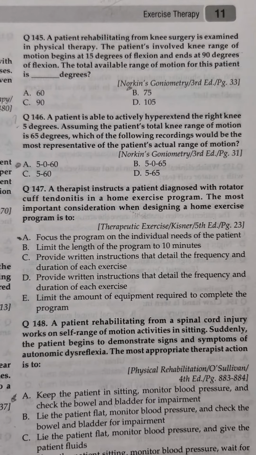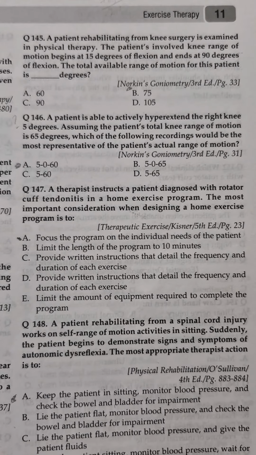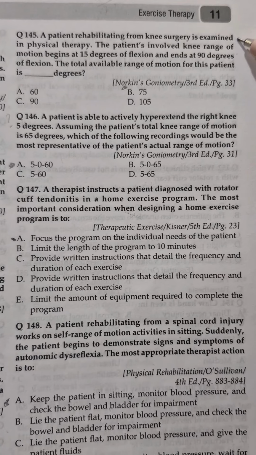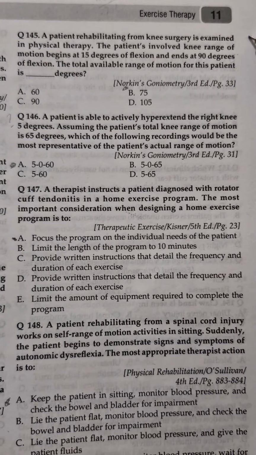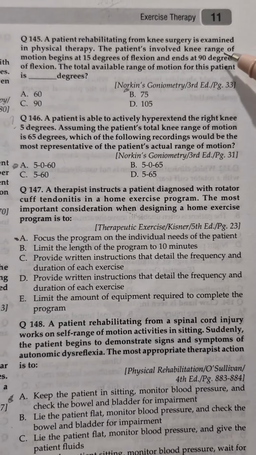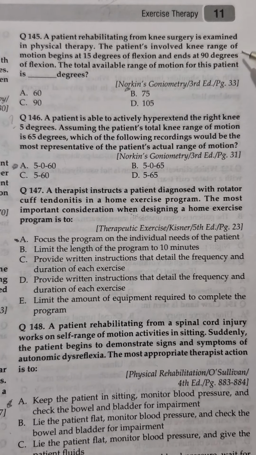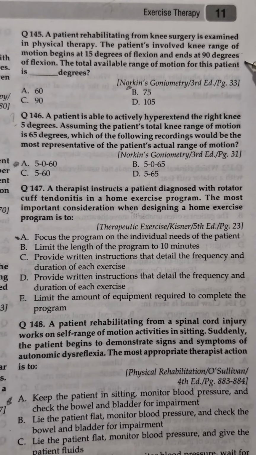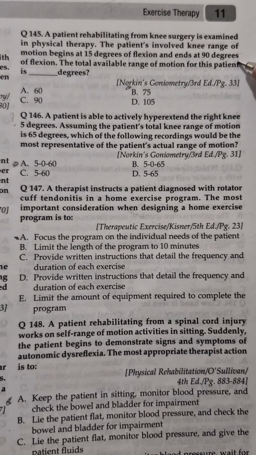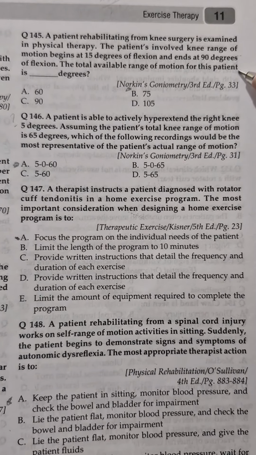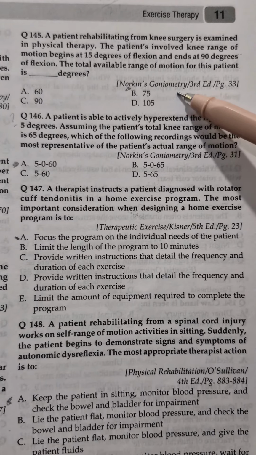Day 14 of Learning Exercise Therapy. A patient rehabilitating from knee surgery is examined in physical therapy. The patient's involved knee range of motion begins at 15 degrees of flexion and ends at 90 degrees of flexion. The total available range of motion for this patient is 75 degrees.